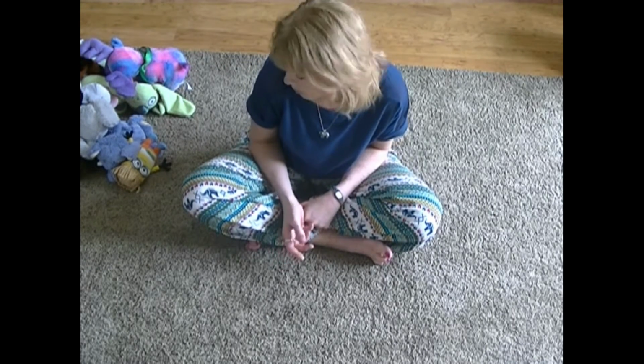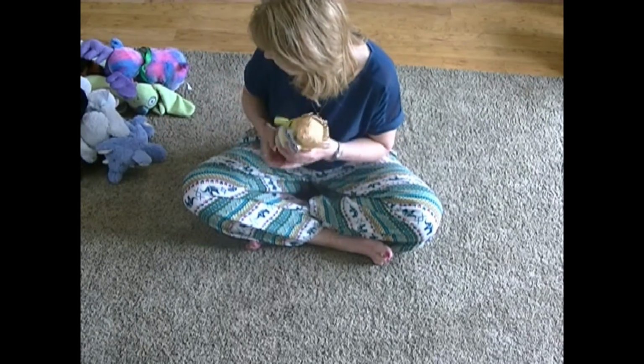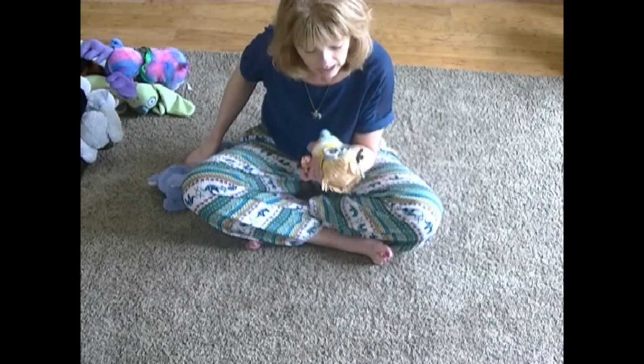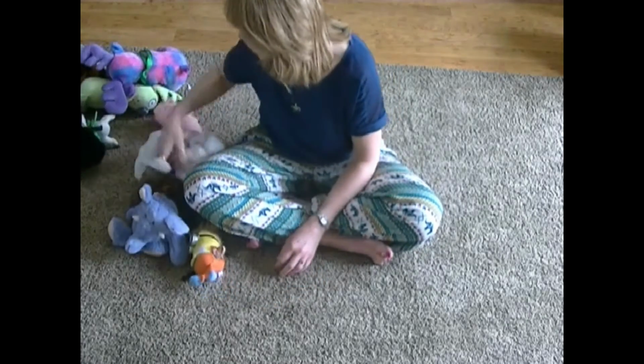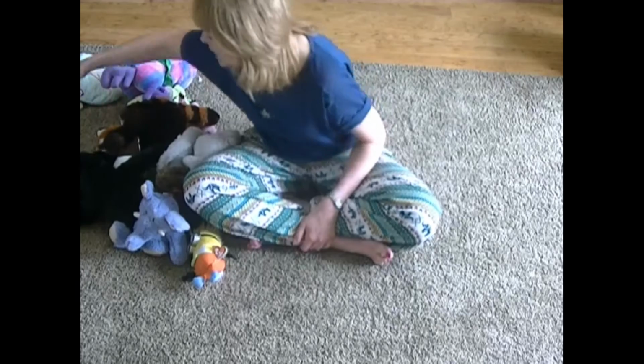Alright, as I was saying, we're going to be working a little bit with odds and evens today. And to help me with odds and evens, I brought a bunch of my friends with me. We have Mr. Minion, I'm pretty sure his name is Dave. I have some elephant friends and some other buddies over here that I thought could help us out.